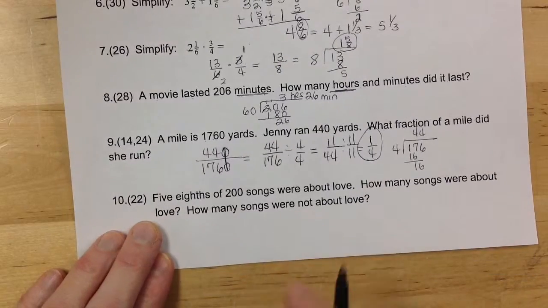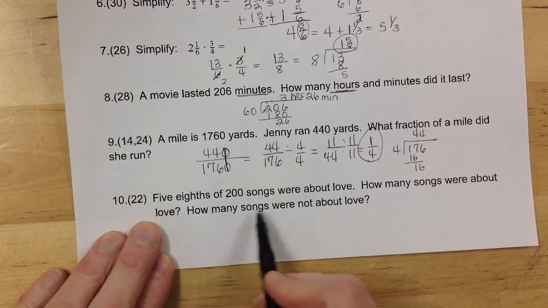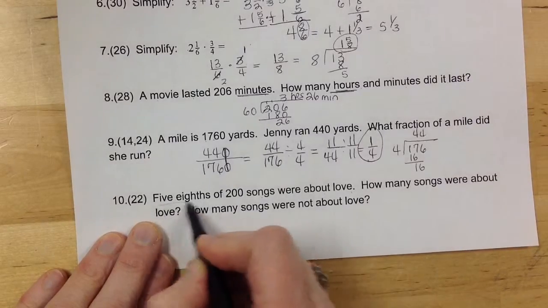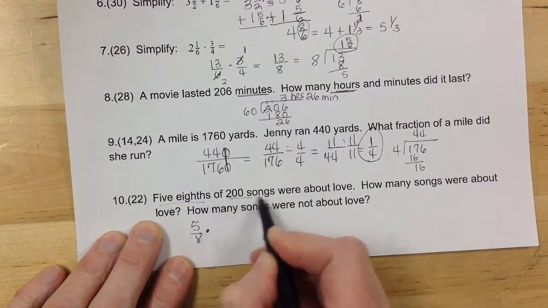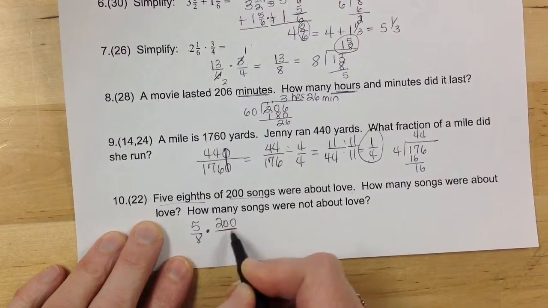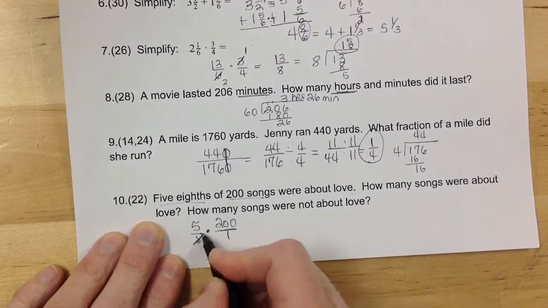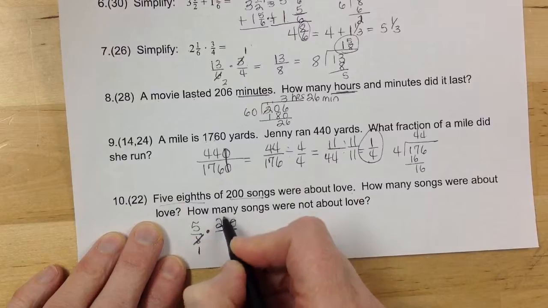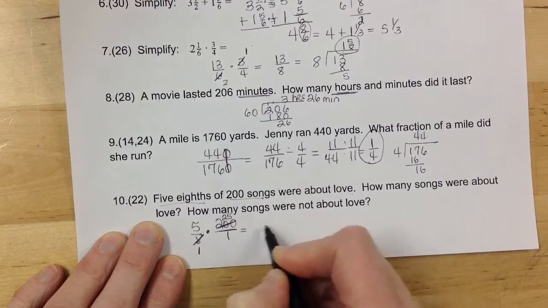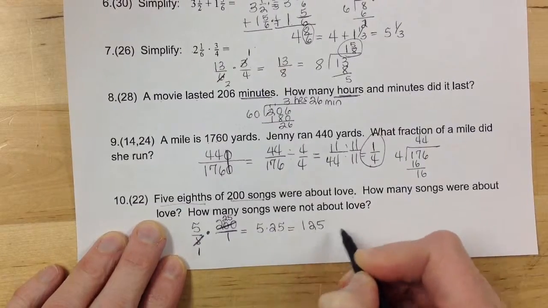Number 10. 5/8 of 200 songs were about love. How many songs were about love, and how many songs were not about love? Well, 5/8 as a fraction is 5 over 8. Of is our times, and then 200, and let's make that a fraction by putting it over 1. Now, you can multiply and then reduce. I would highly recommend canceling, and this one's an easy one if you recognize it. 8 will go into 8 one time, and it actually goes into 200 25 times. So you've got 5 times 25, which is 125 love songs.